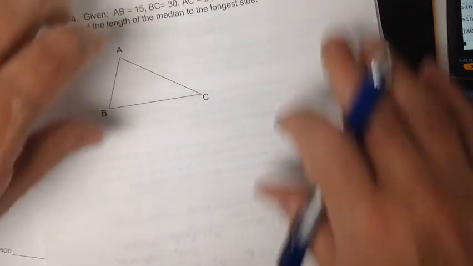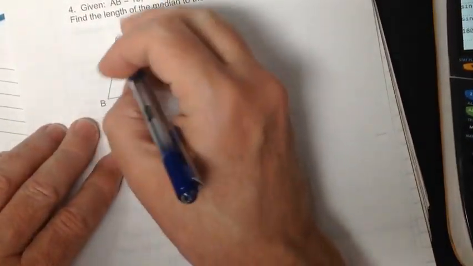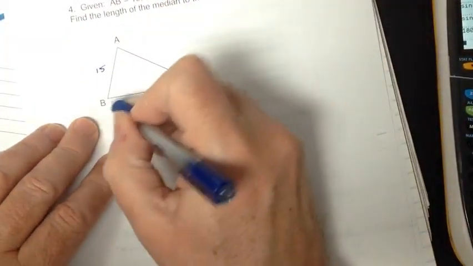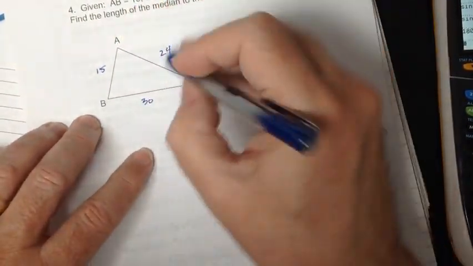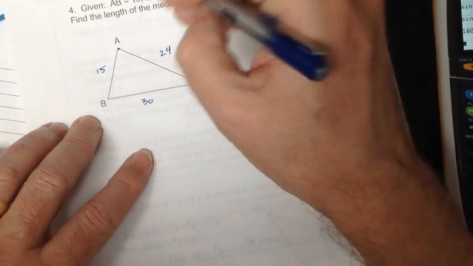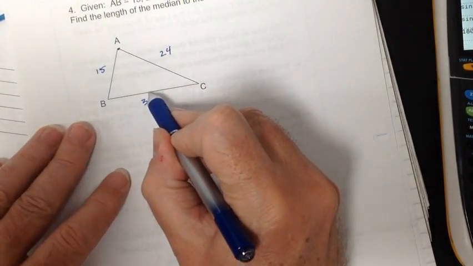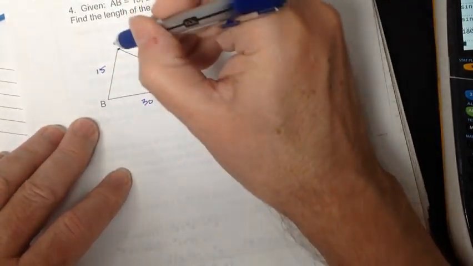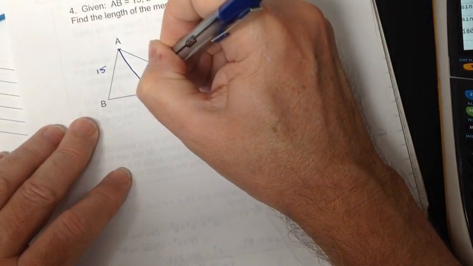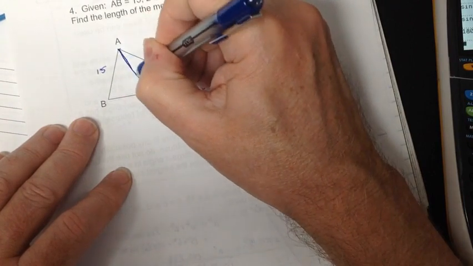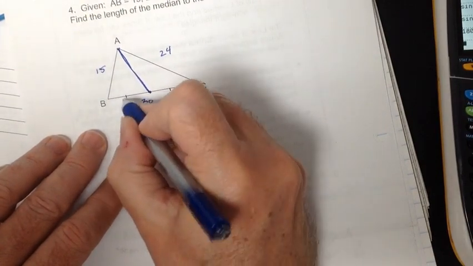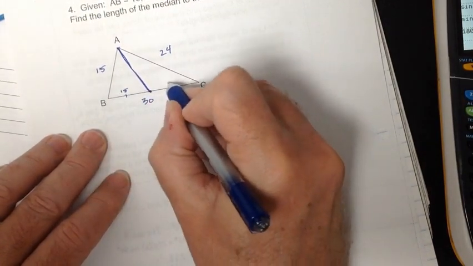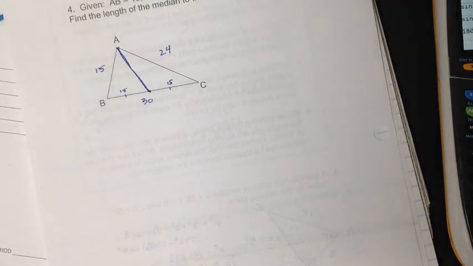Find the length of the median to the longest side. I've got AB is 15, BC is 30, AC 24. So the median is the line that goes from the opposite vertex to the middle of the opposite side. So here's, let's say that's about the middle. What I'm looking for is the length of this line segment right here. And so these two pieces are equal. And since I know that this is 30, then they are both 15. So far, so good? All right.